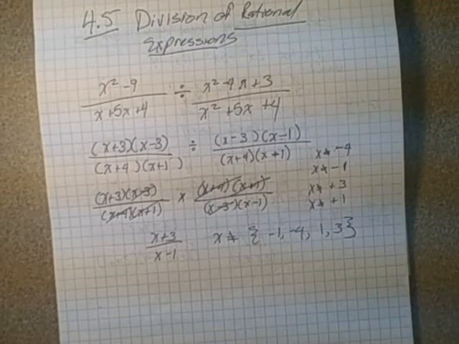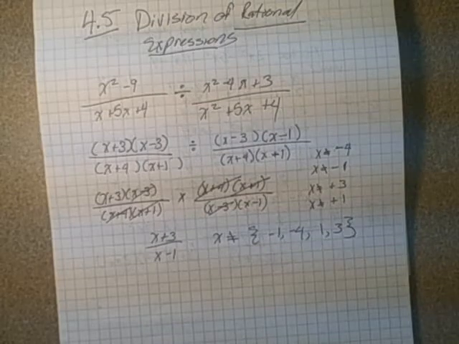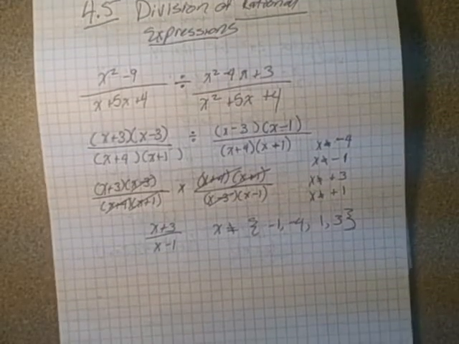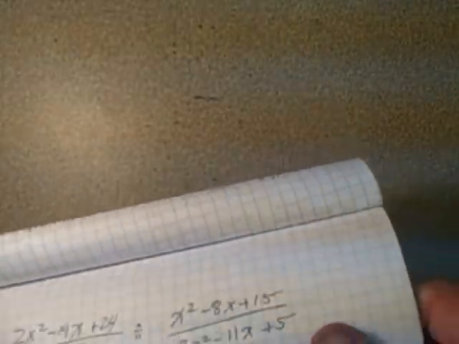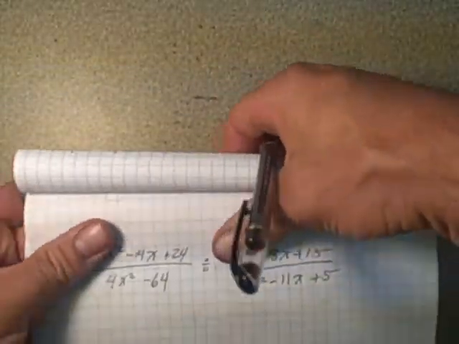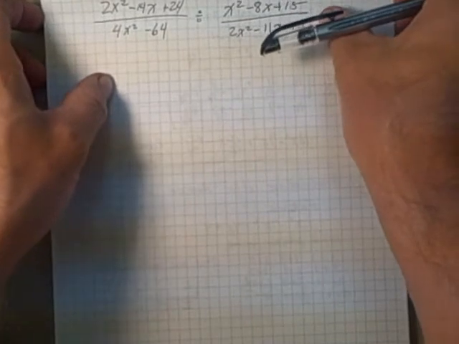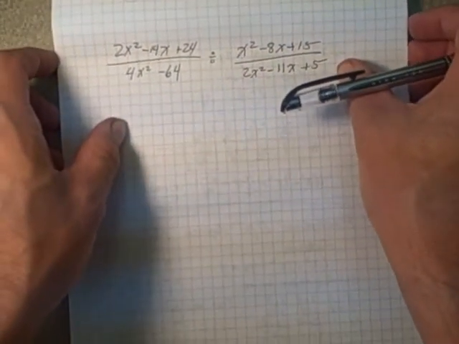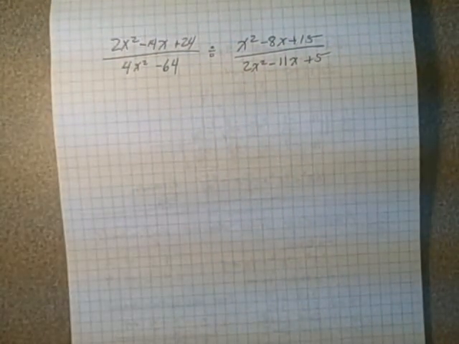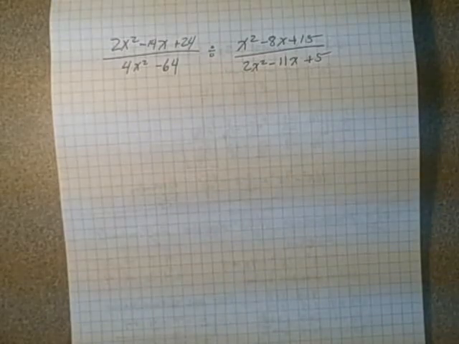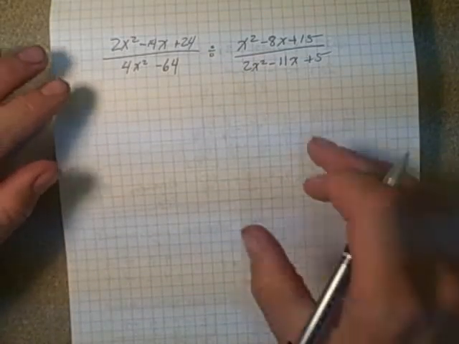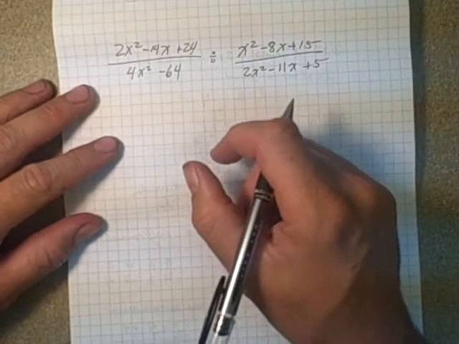Okay, I have another example that I'd like to do with division here, and I'm just going to flip over my page. Okay, here's another example here. Okay, so let's factor this one as well. Noticing here that this one has the use of common factors in it.